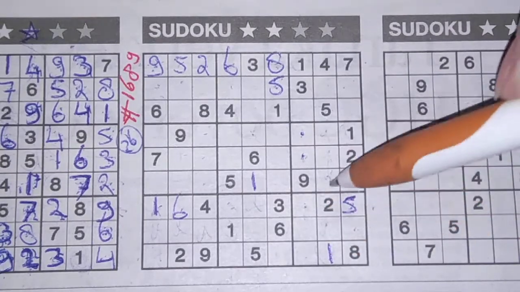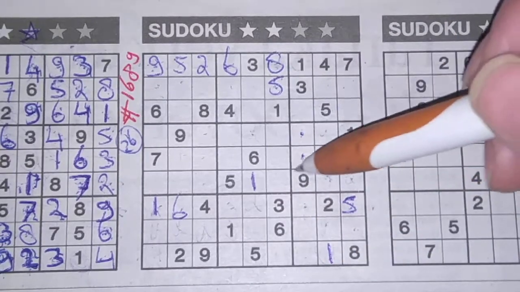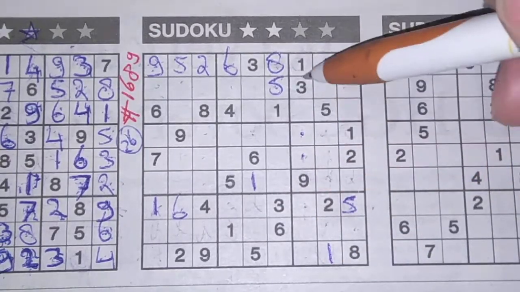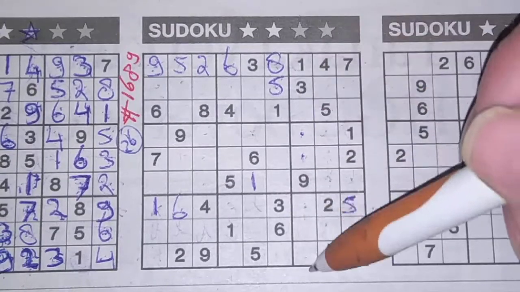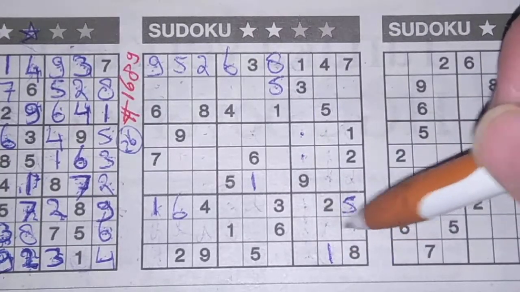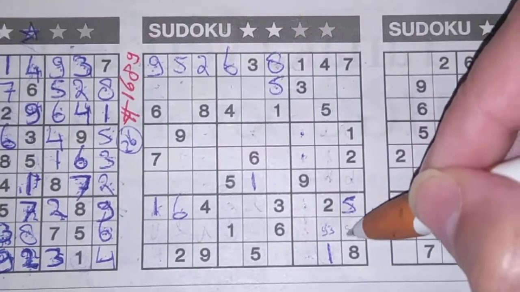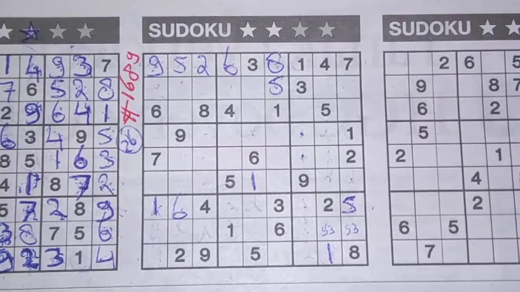5 missing numbers in this big square. 2 of those missing numbers are the 9 and the 3. We have a 3 and a 9 in this column, so no 9 and 3 in those 3 boxes. So the 9 and the 3 go in the other 2 boxes. Let me mark them for you. It's a pair.